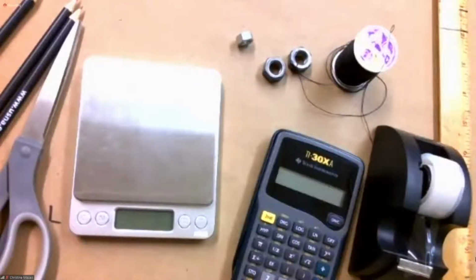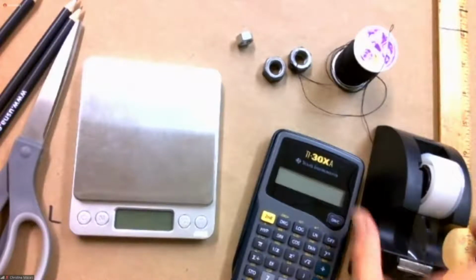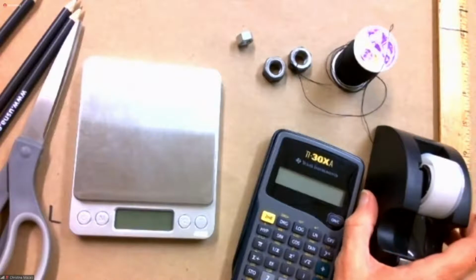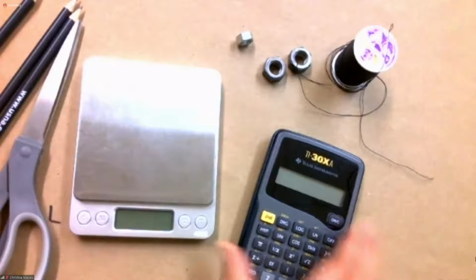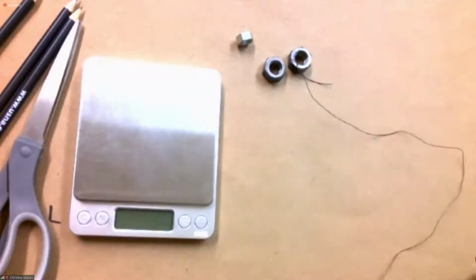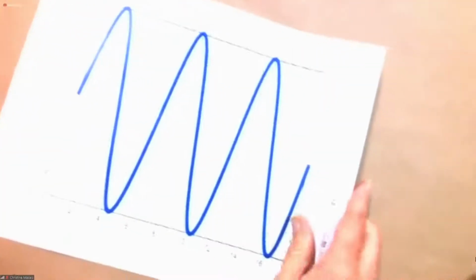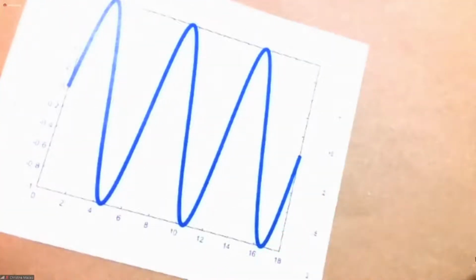And so those are the supplies that we will be using today in order to study pendulums, and we will also be doing an experiment with pendulums too. So let me clear up the supplies. And of course, I always have to bring it back to math. So the very first thing I want to show you is a chart that looks like this.